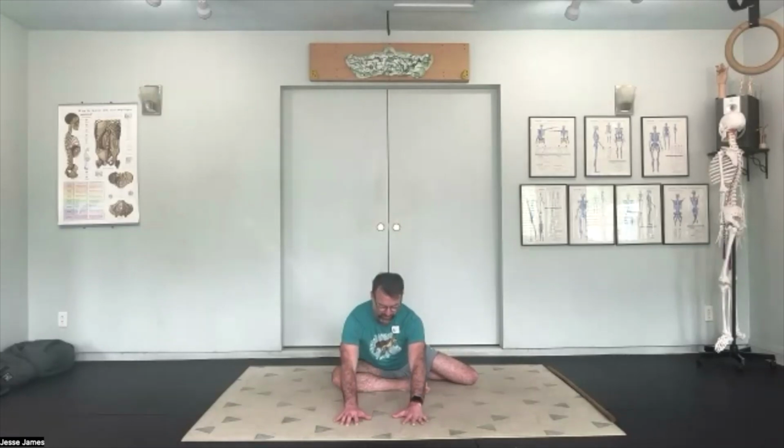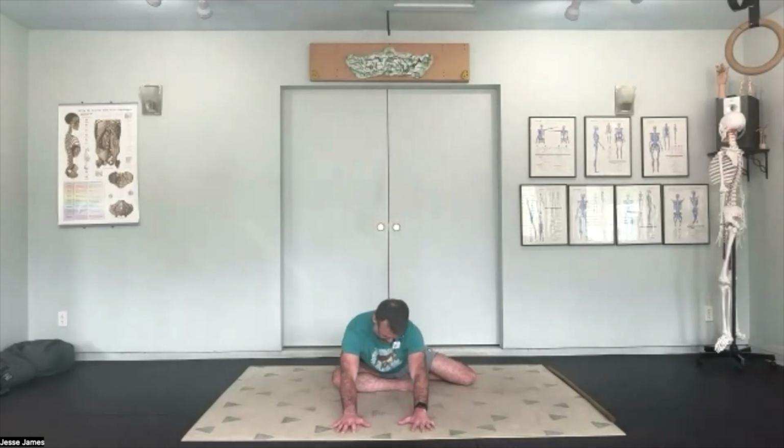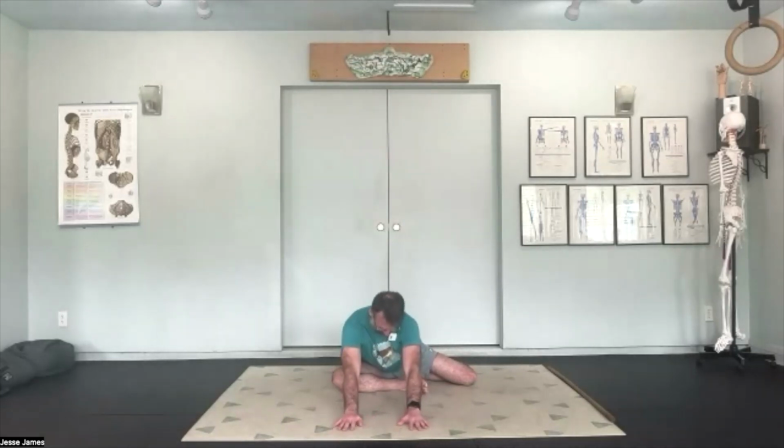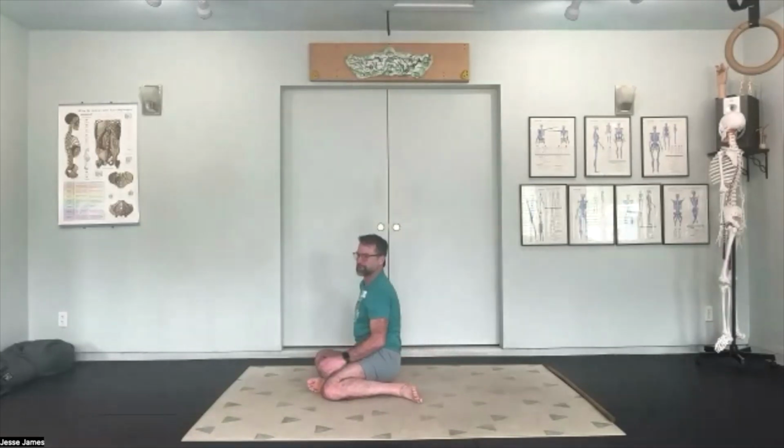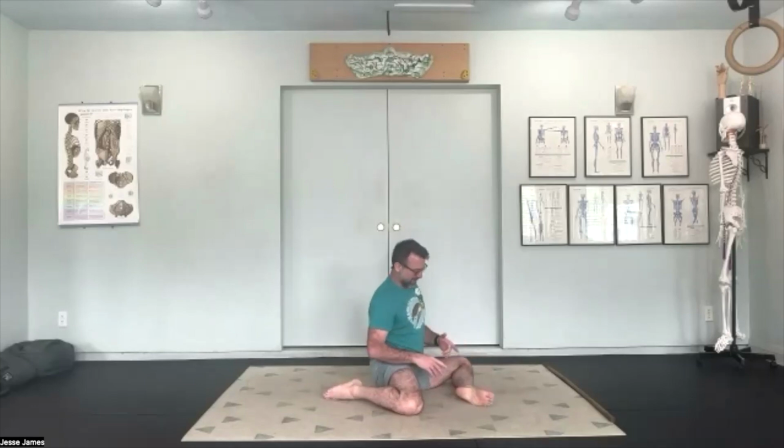Inhale as we bring it all the way back up. And with each one, we're seeing if we can go a little bit deeper without forcing it. And we can start noticing if one side feels tighter than the other. And after we do 3, we're going to now shift back to the other side. So now we're going to do the same thing, but we're going to do 1 on each side. So we're going to transition all the way across, back and forth.